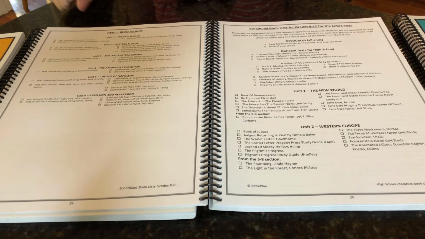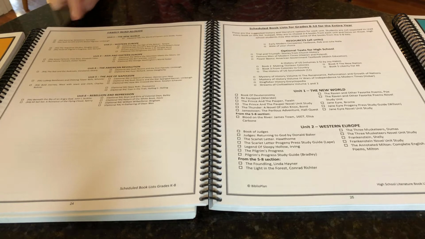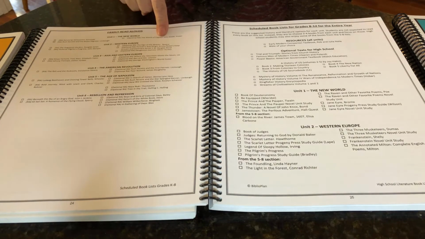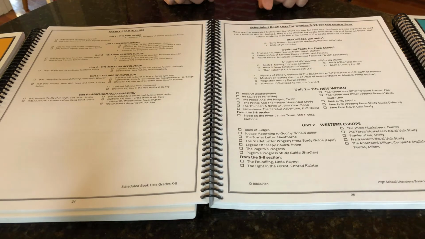This is the family read aloud page. We have all of the main read alouds on this side, but if you have already read these books or you would rather choose one of the books over here, you can always choose one off the optional read aloud book list. These are your scheduled book lists for grades 8 to 12 for the entire year.